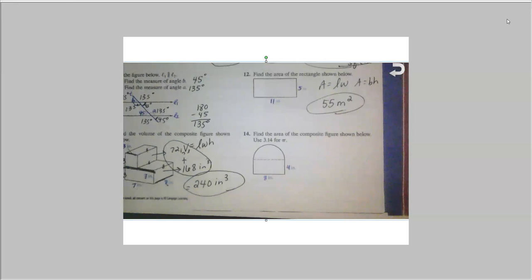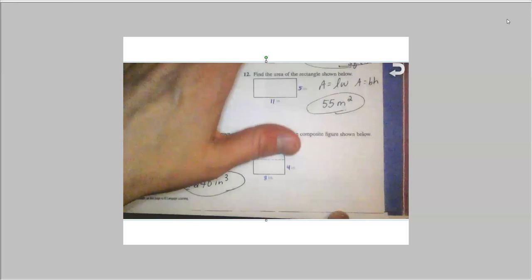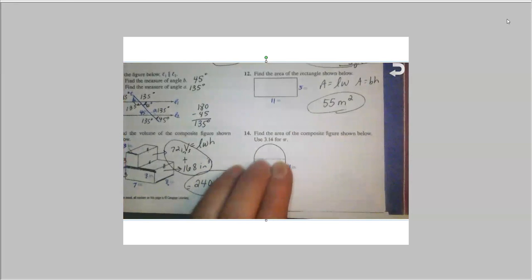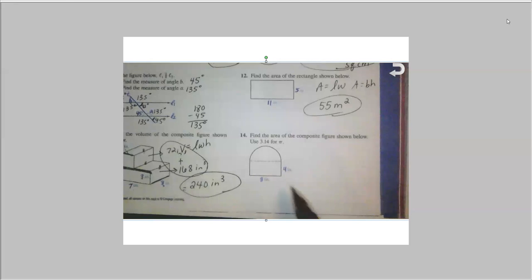All right, number 14, we're finding the area of the composite figure. Use 3.14 for pi. Remember, area is the space on the inside. There is no formula for this shape right here, but if you look at it, it is a rectangle and half of a circle. We call that a semicircle. It's like a circle cut in half. So I need to find the area of the rectangle, the area of a circle, and cut that one in half, and then combine those two together.